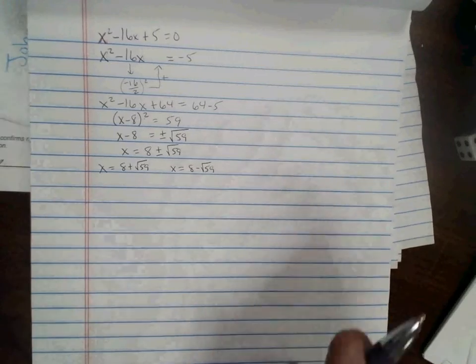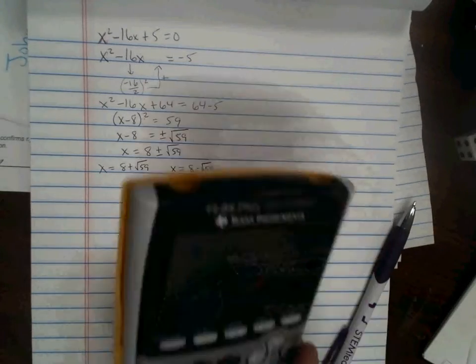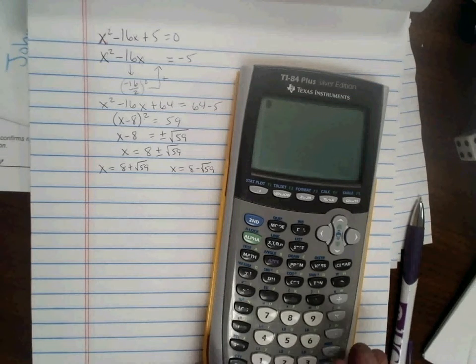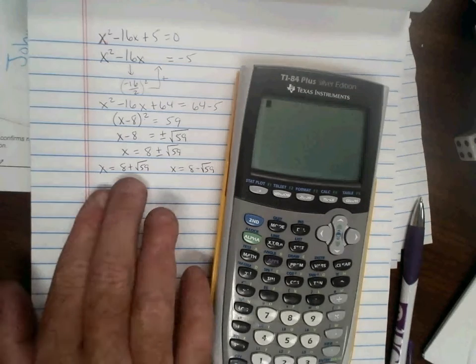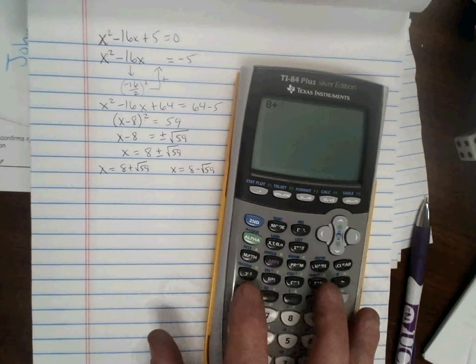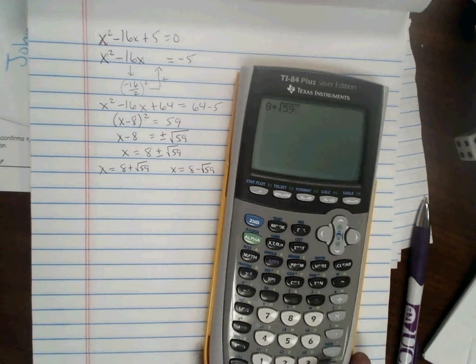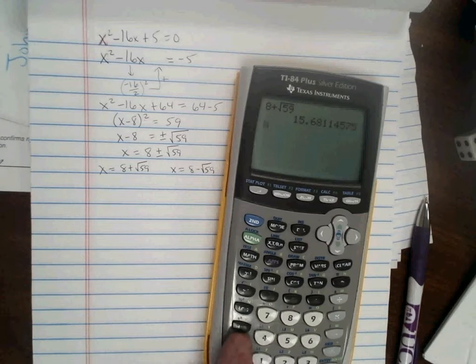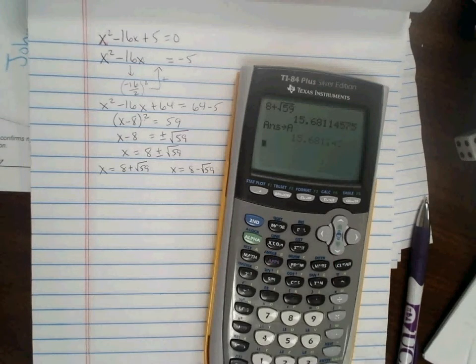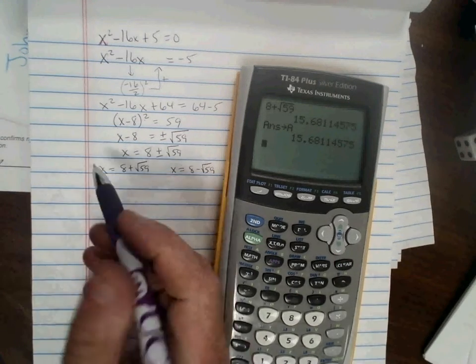We're going to verify using the calculator that those are solutions to the equation x squared minus 16x plus 5. To do that, I'm going to enter 8 plus the square root of 59. I'm going to hit enter, and then I'm going to hit store. That's right above the on button. It's going to store this as whatever letter I put in as a variable. I'm going to hit alpha A. I stored that answer in my calculator as A.